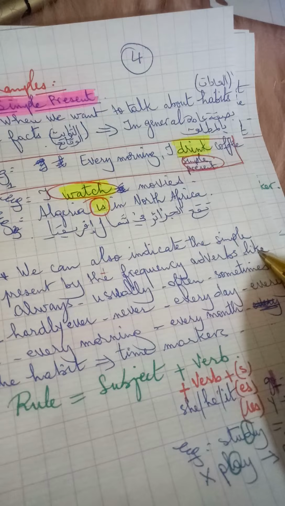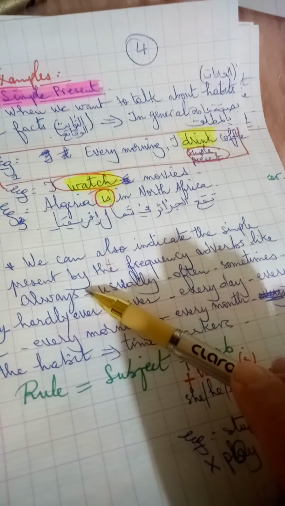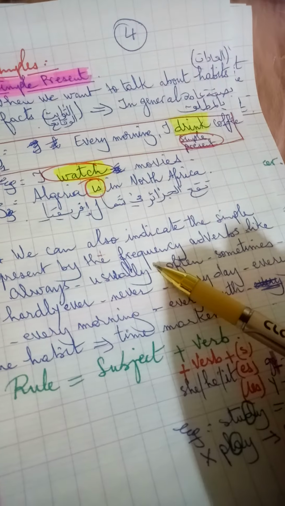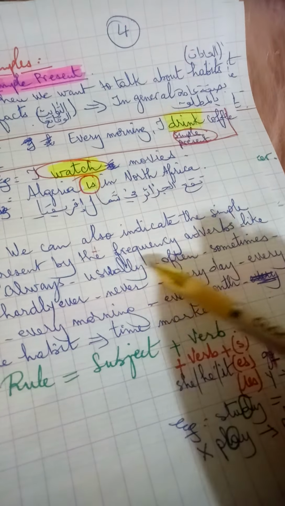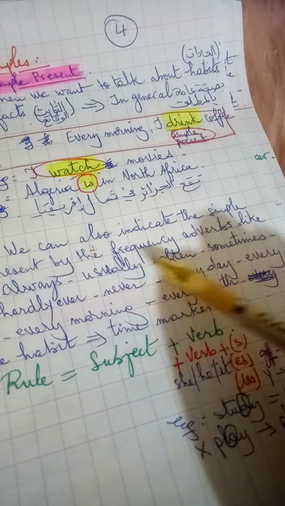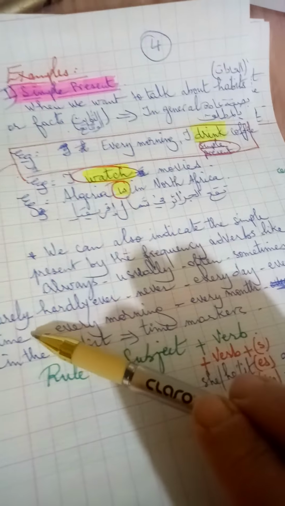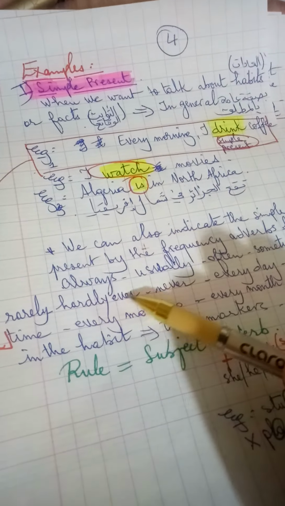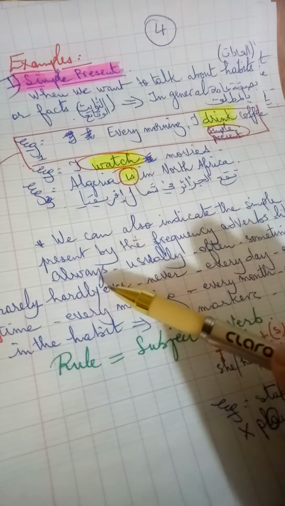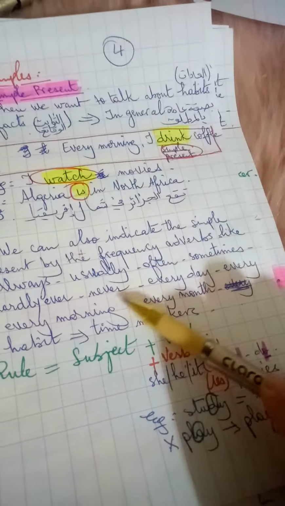Frequency adverbs like always, usually, often, sometimes, rarely, hardly ever, never.